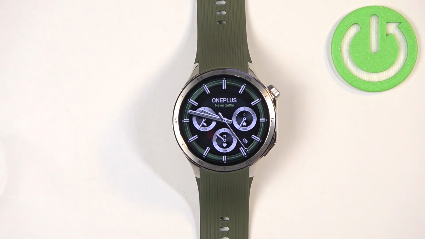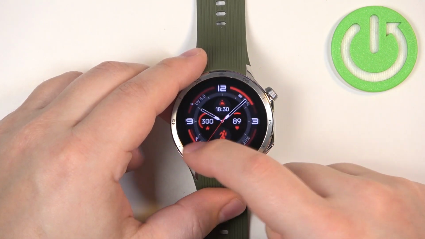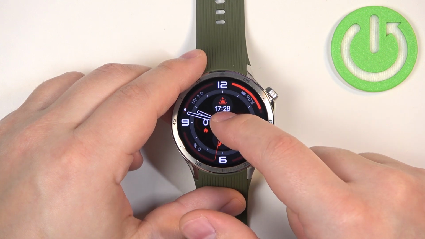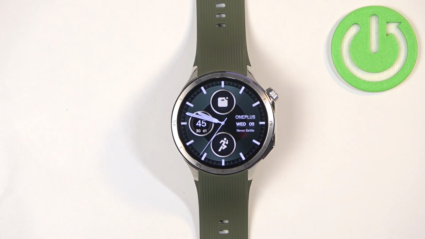If you want to change the watch face on your watch, you can press and hold on the current watch face to open the watch face menu. Here you can scroll through the list of watch faces, find something you like, and tap on it to apply the watch face.